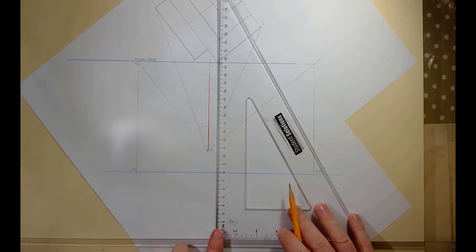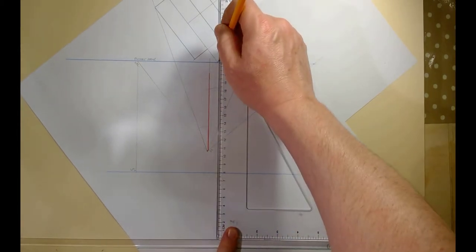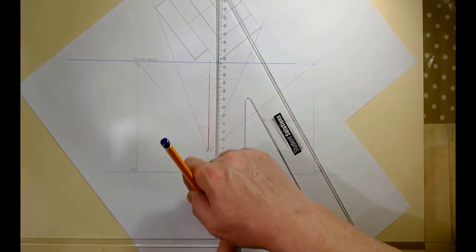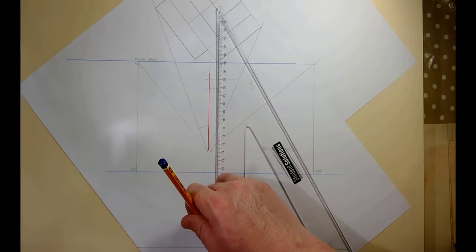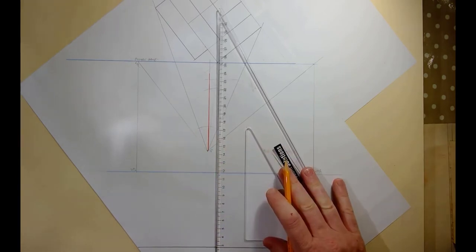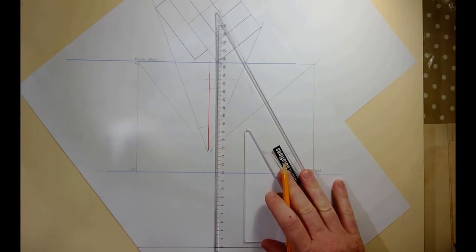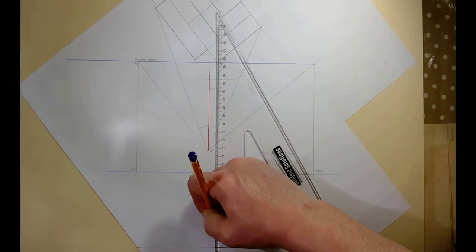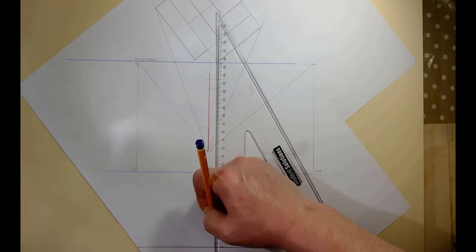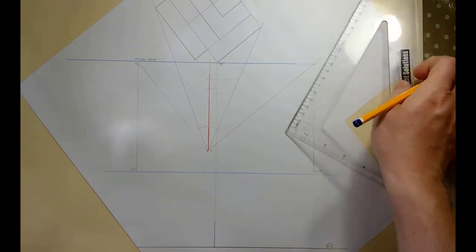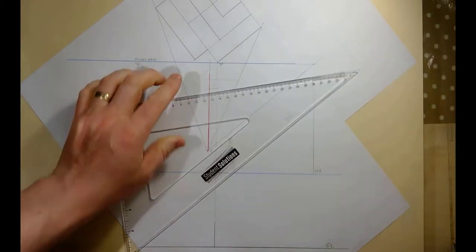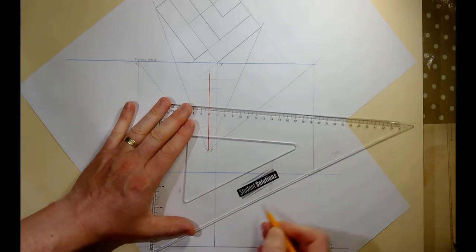Anything touching the picture plane is a true length, so I drop down corner A. That's a true height from the ground up, and looking at my question, that is a height of 30. So that's my 30 drawn in as a true height, and I can vanish that back to my vanishing point on the right.